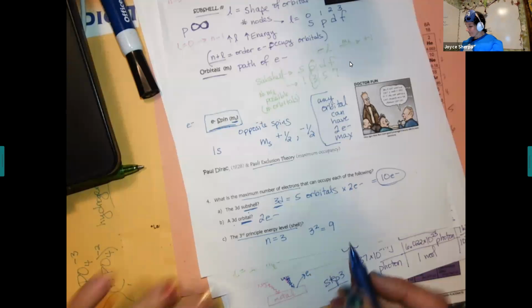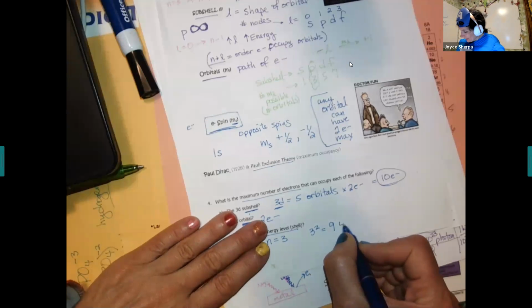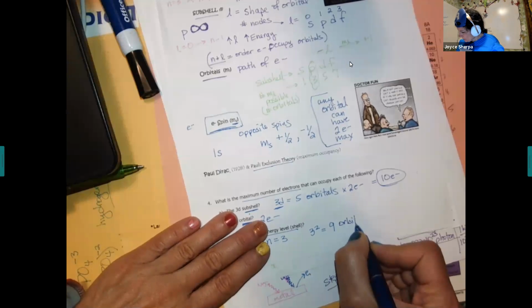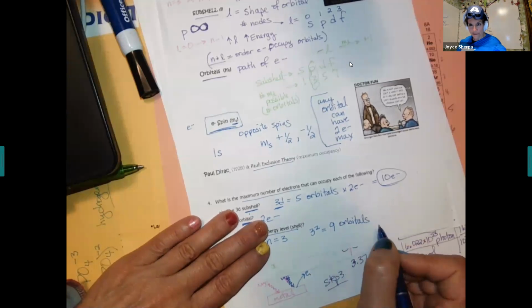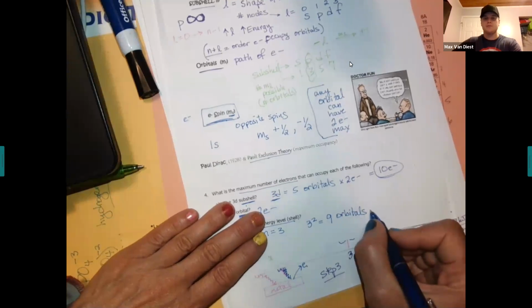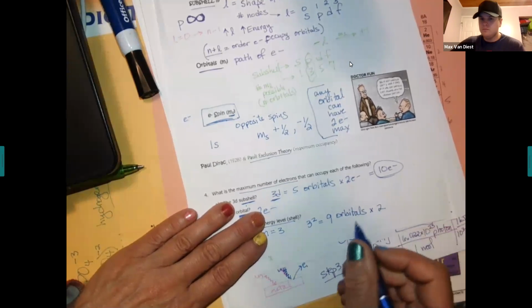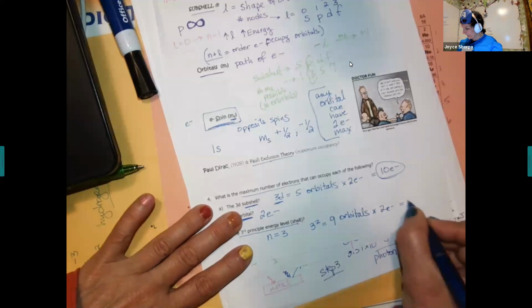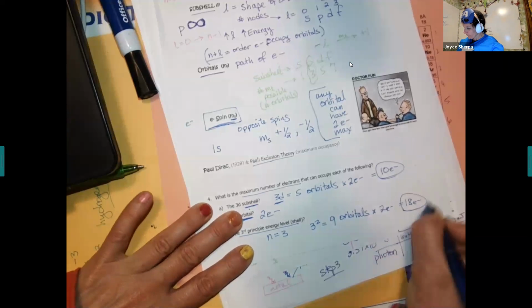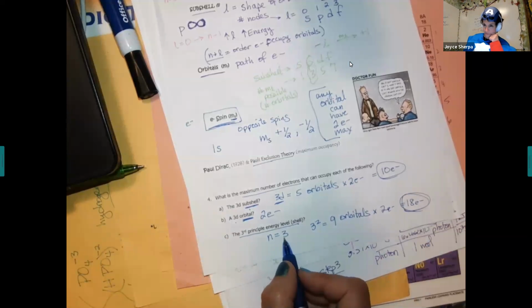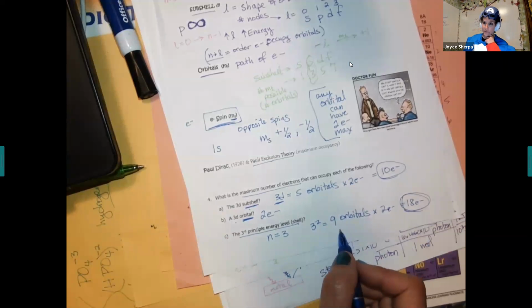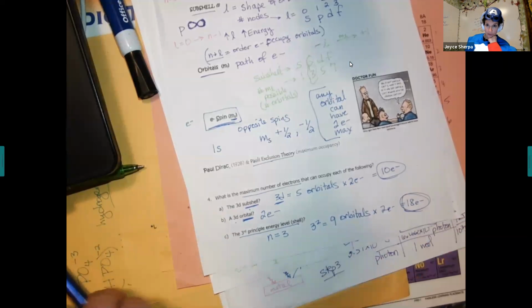The number of possible orbitals? It is. Okay. So 9 times 2 electrons would be 18. So when you do that n squared, if the only thing you're given is the n number, you square it and it gives you the number of orbitals.